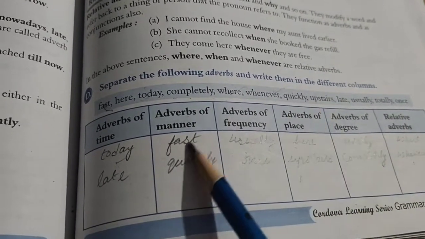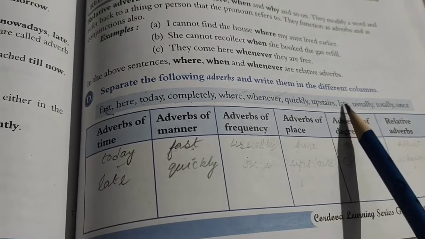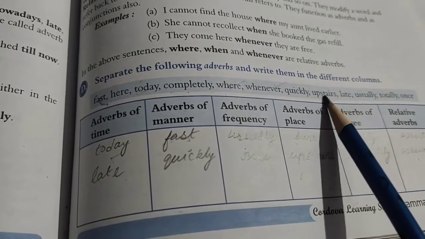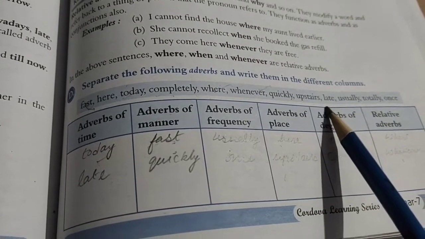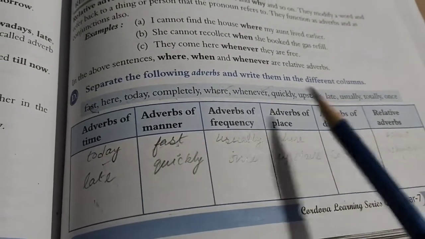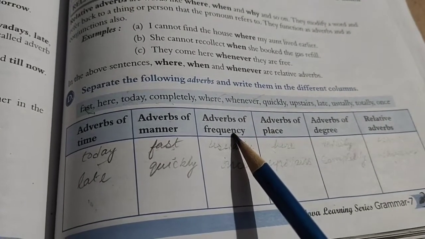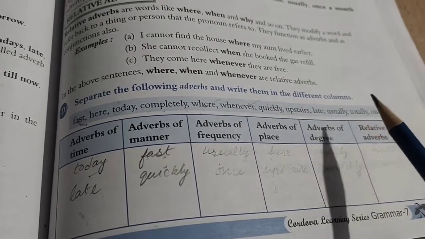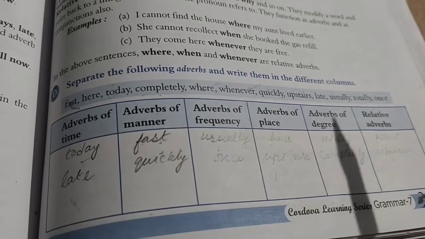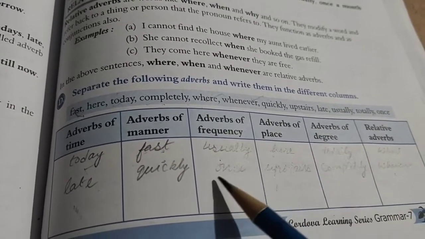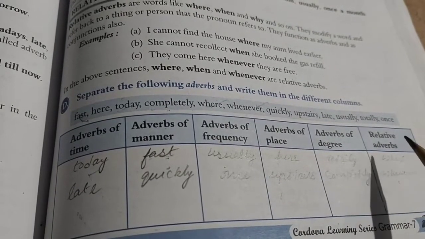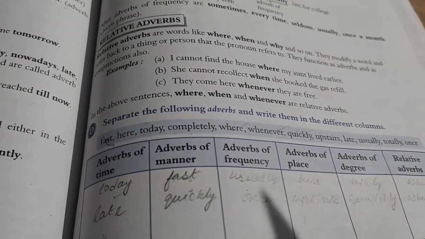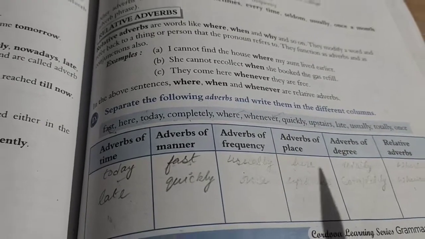Quickly is how, so that is adverb of manner. Next is upstairs. Upstairs will tell the position of something or place of something, so that is adverb of place. Late is adverb of time. Usually is adverb of frequency, means kitni baar, how often. So usually is adverb of frequency. Totally matlab telling us the degree of something. So that is how much. So totally you will do in the column of degree. And last one is once. Once is once again, how often, how many times. So that is frequency. So that's all for today.